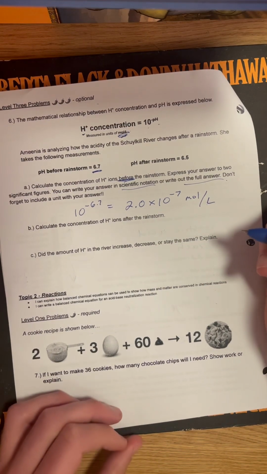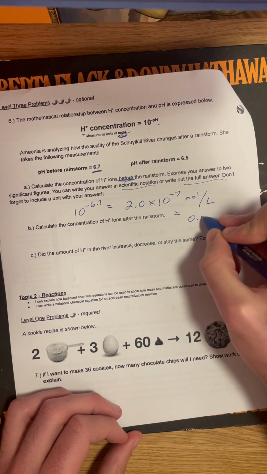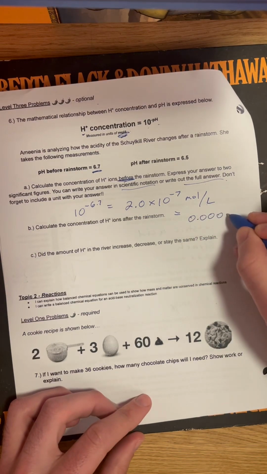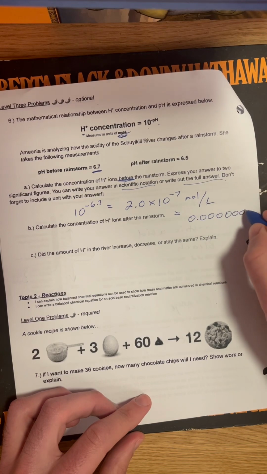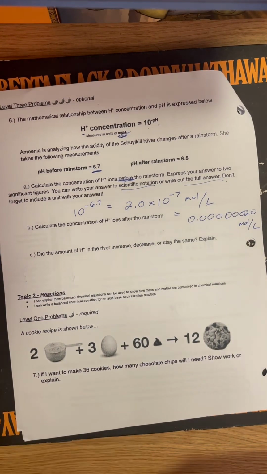If you wanted to write that whole number out, let's just do it over here. 10 to the negative 7th, so 0.0000002 moles per liter. So it's not a lot, right? There's a low concentration of acid. Even when we call something acidic, it doesn't necessarily have a lot, right? Little shifts of the pH scale can have huge implications on how strong something is.